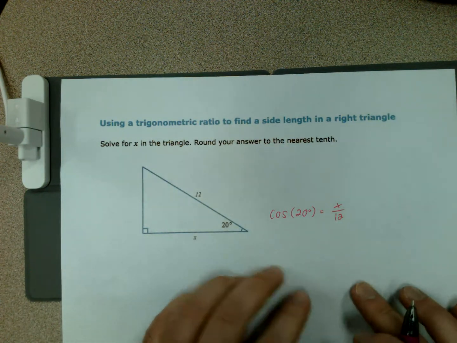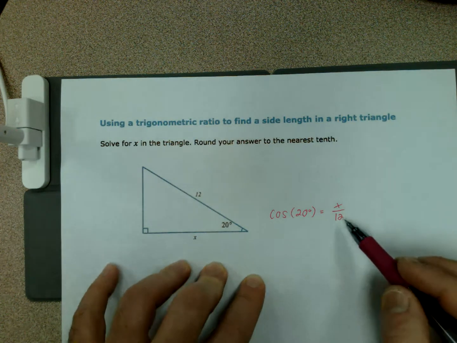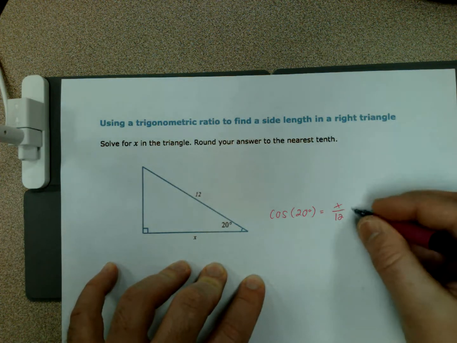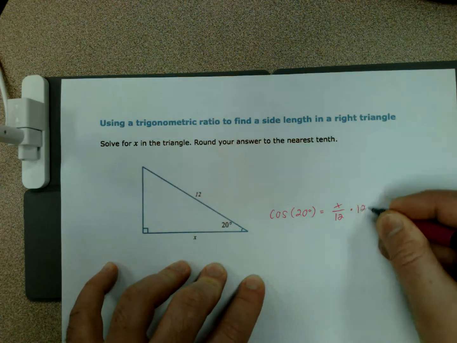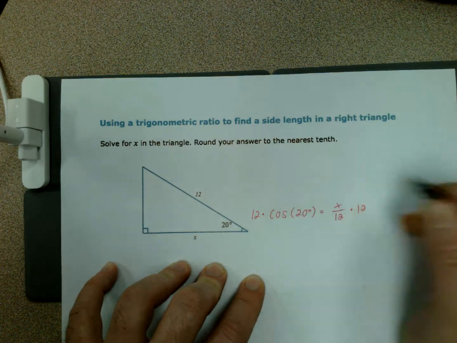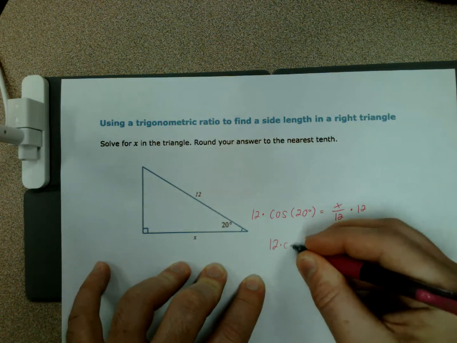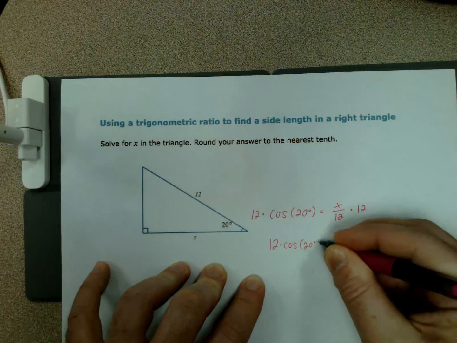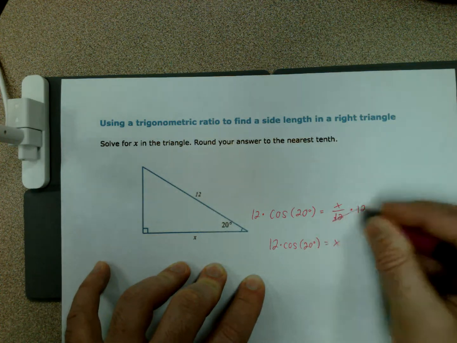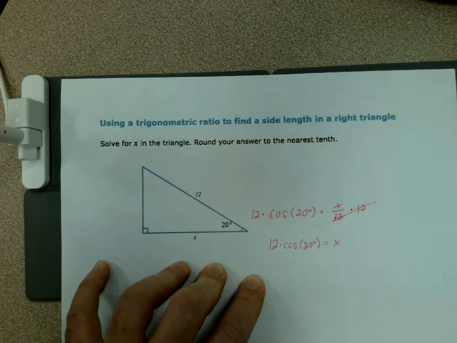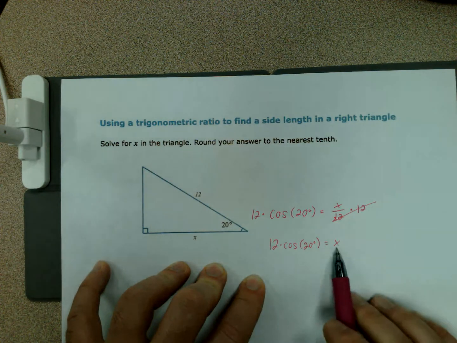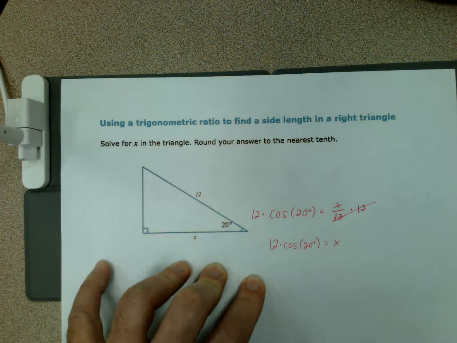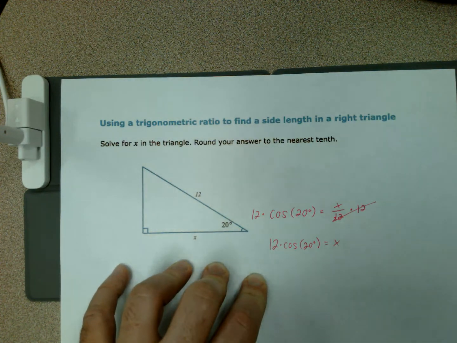Now before I plug this into my calculator, I do want to try and isolate and solve for that x. So I'm going to multiply both sides by 12 and end up with 12 cosine of 20 degrees equals x, since those divide out. Now that this is by itself, I can enter this all in one go in my calculator. So I hit 12 cosine of 20 degrees.